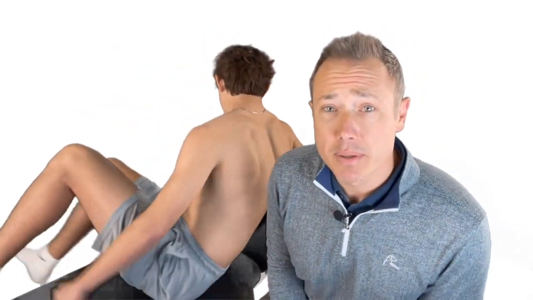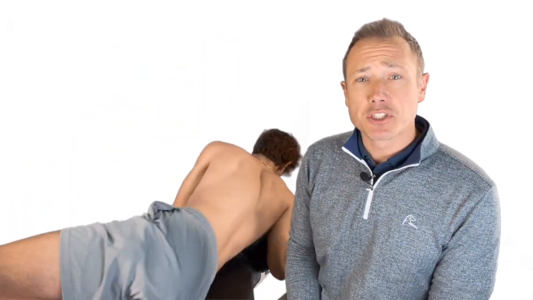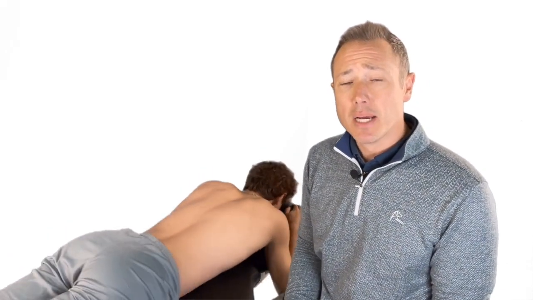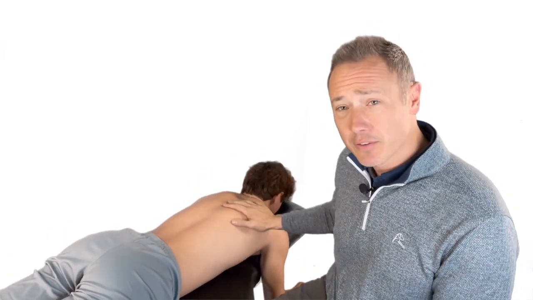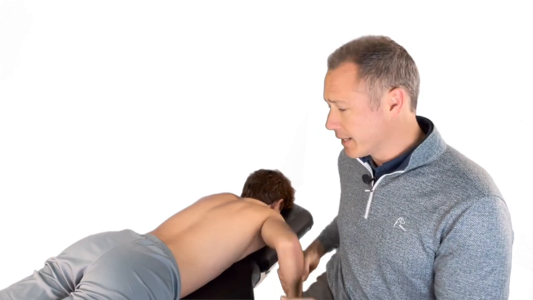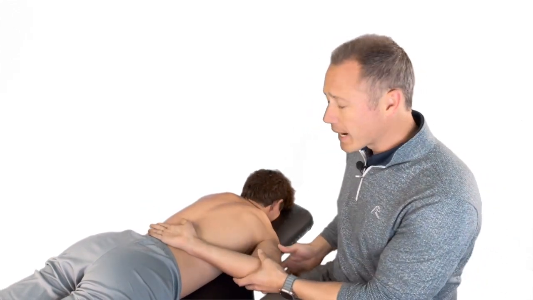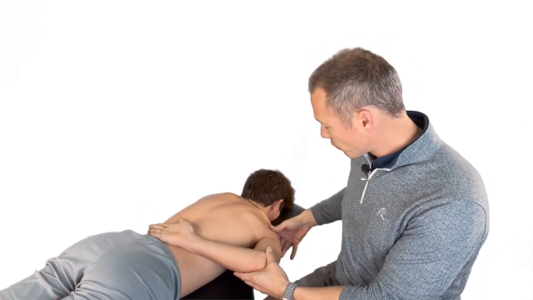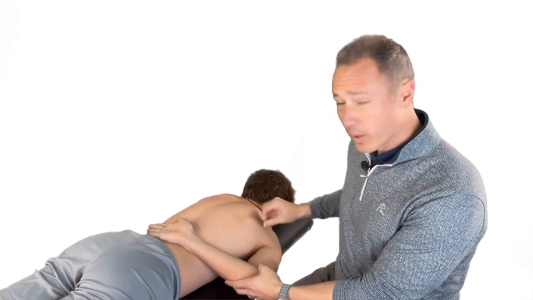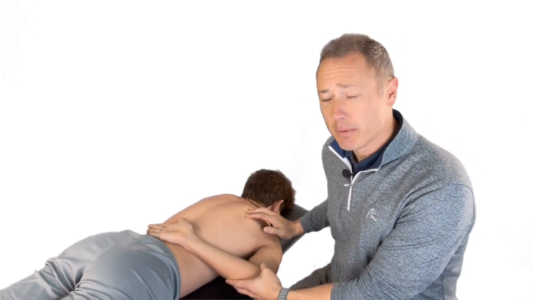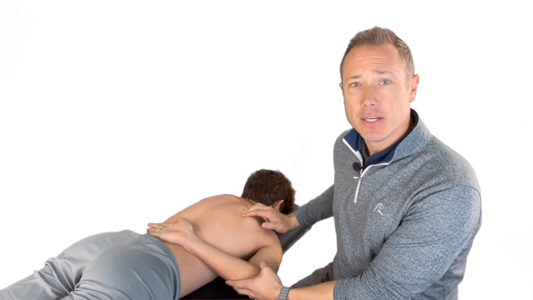A better way to test this is in the prone position, lying on your stomach. When you're in the prone position, it takes away all those postural muscles. So what I can have my patient do, assuming it's on the right side again, is put his right hand in the small of his back. What I'm going to have him do now is roll the shoulder forward. We're now putting the shoulder blade into protraction, and I'm just going to palpate right in that medial border.